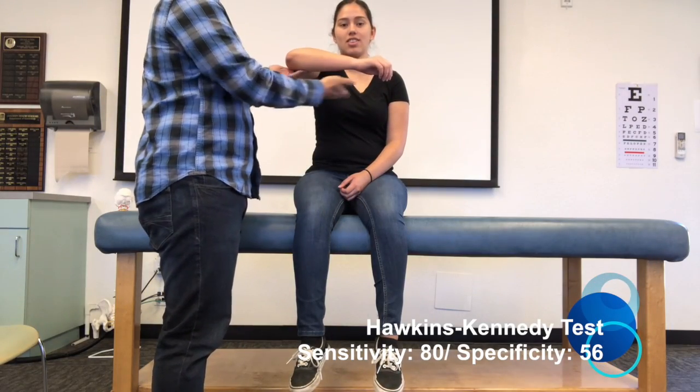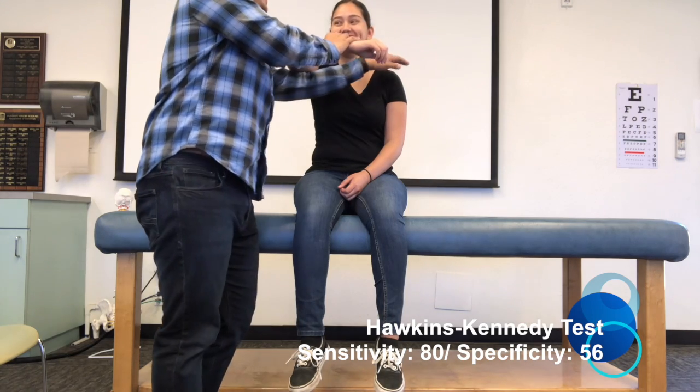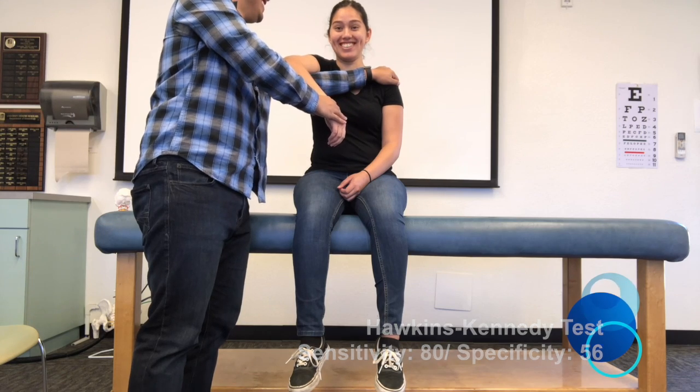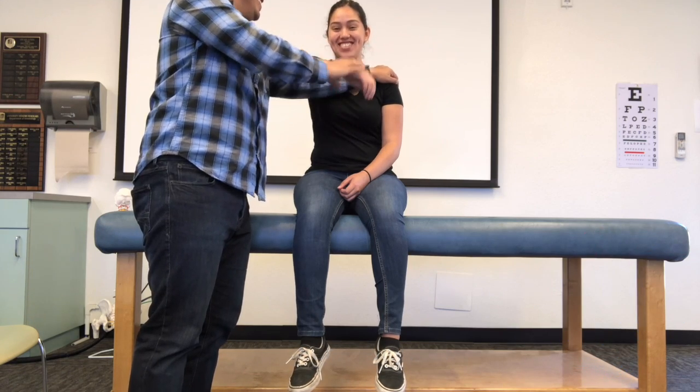Hawkins-Kennedy test. Have your patient in a sitting position. Elevate the arm to 90 degrees forward flexion and have it rest on one of your arms. Then perform passive internal rotation. A positive test is provoking pain, indicating that the patient may have a subacromial impingement.